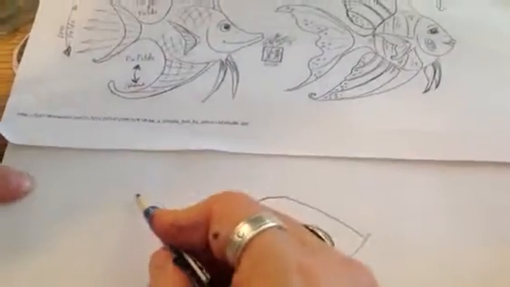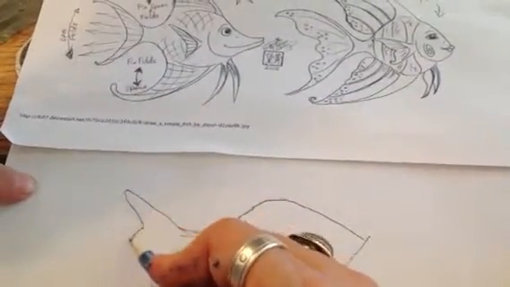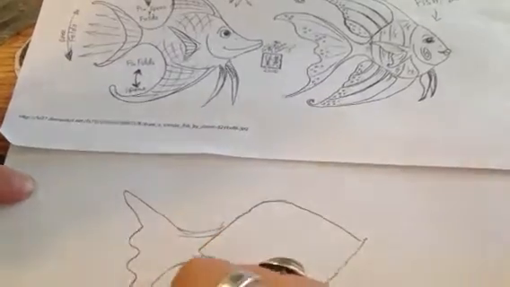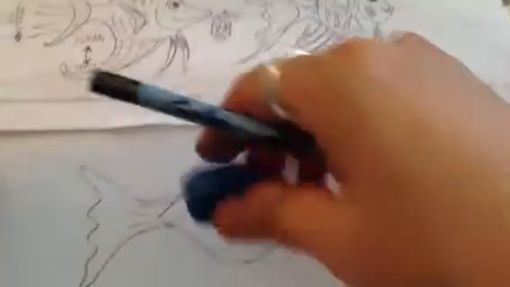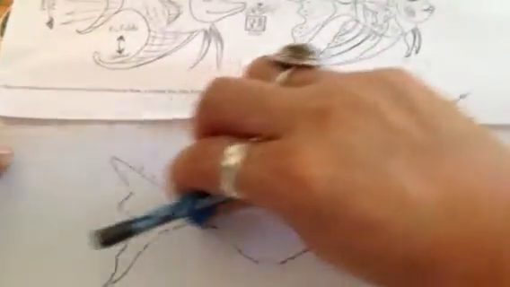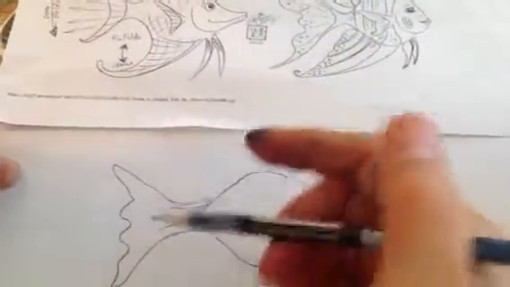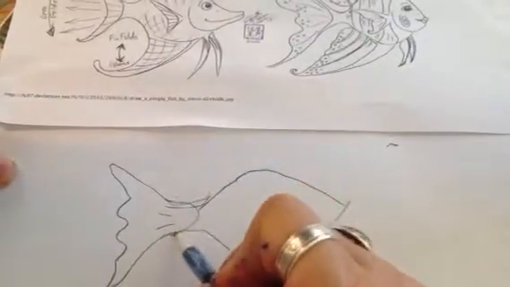There we go. And it kind of comes into a wiggly there. And I'm going to use an eraser to just erase this part, so it sort of looks interesting there.